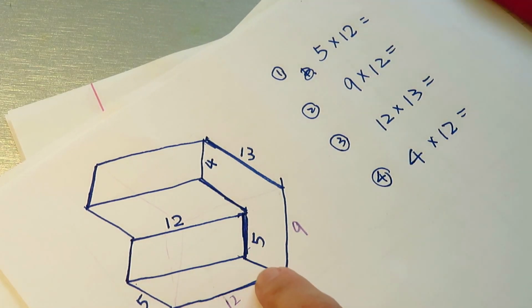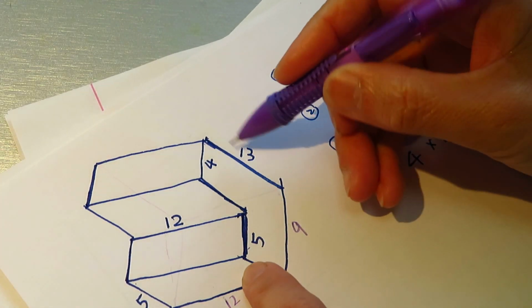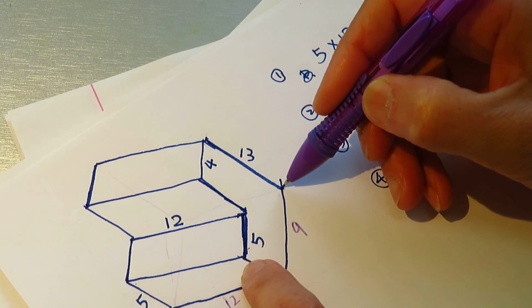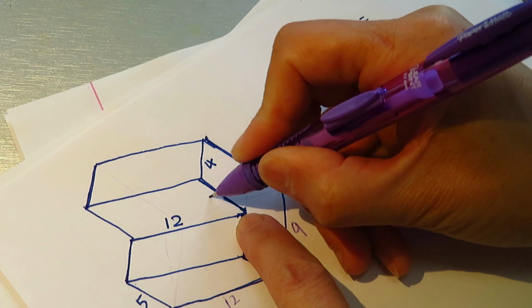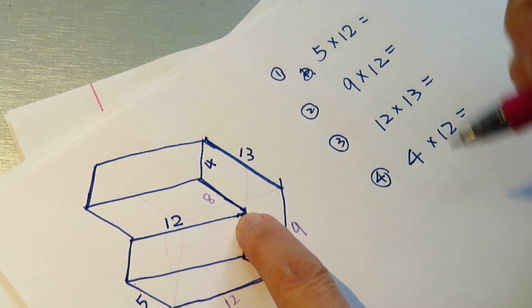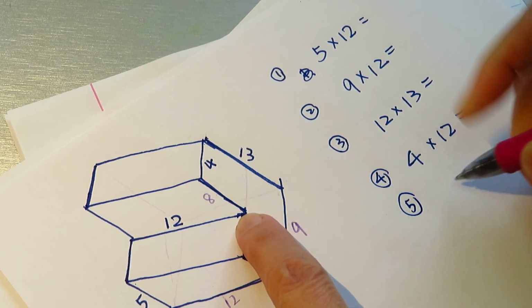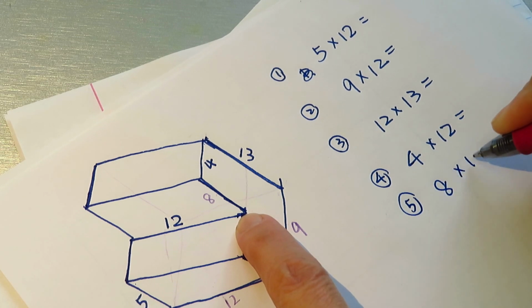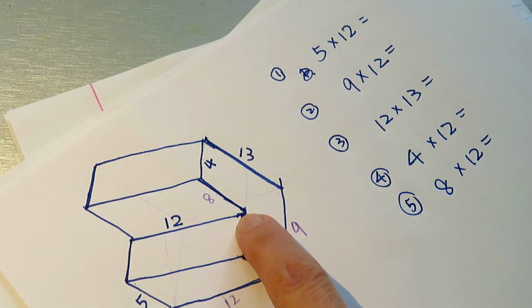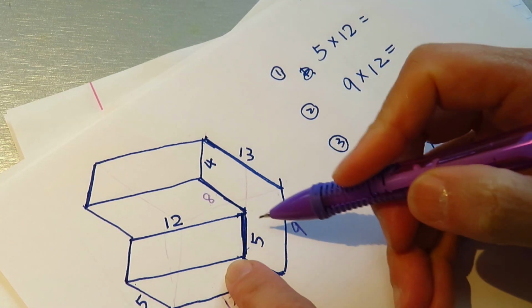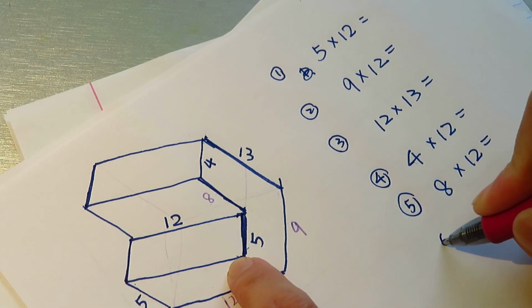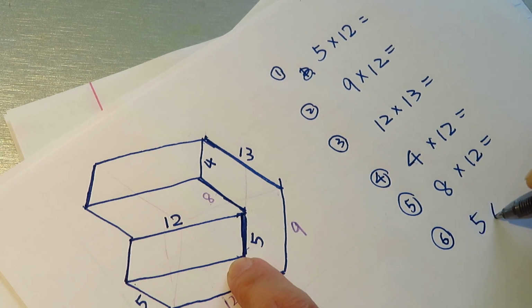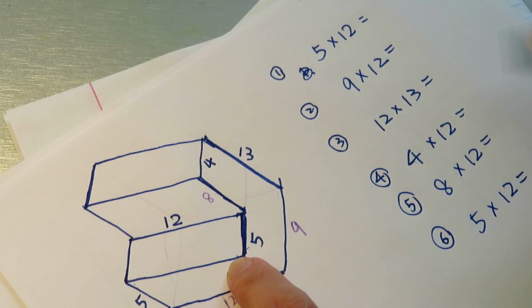And here, which is this length, we know this is 13 minus 5. Here we got 8. So number 5 is 8 times 12. And now this one, 5 times 12. Now we got it, okay?